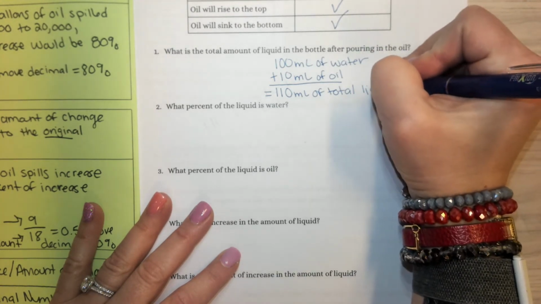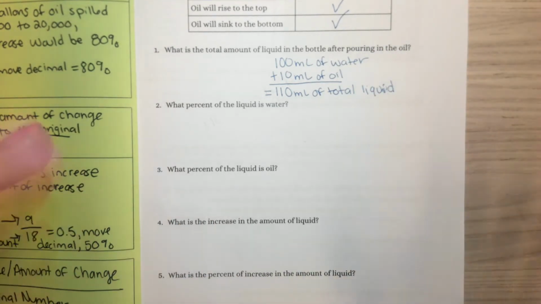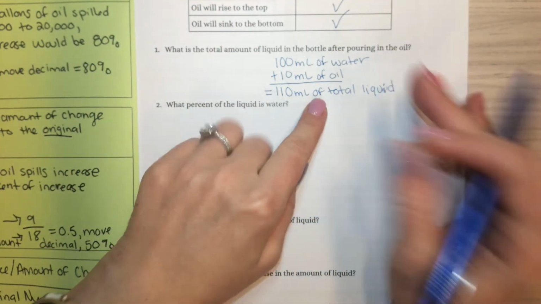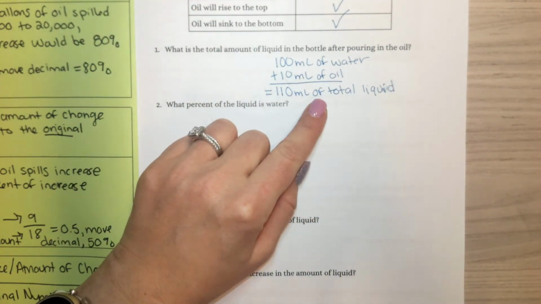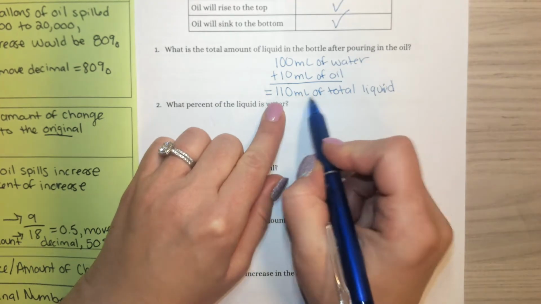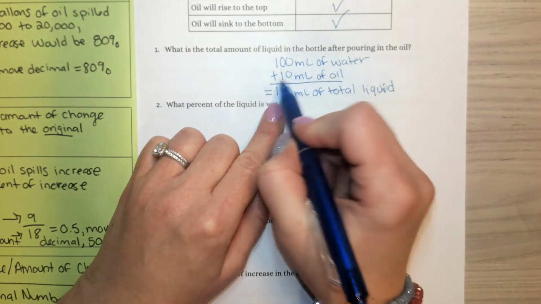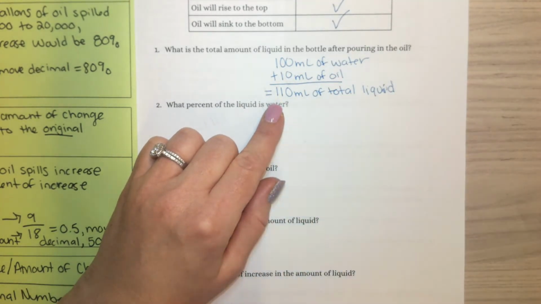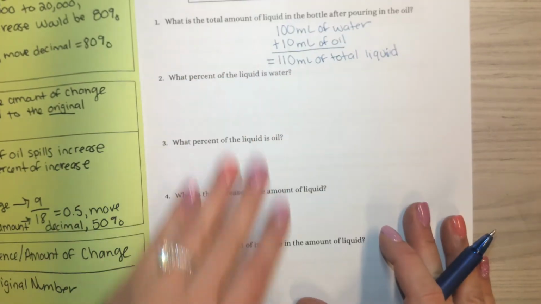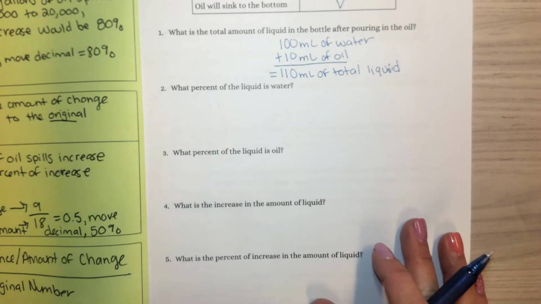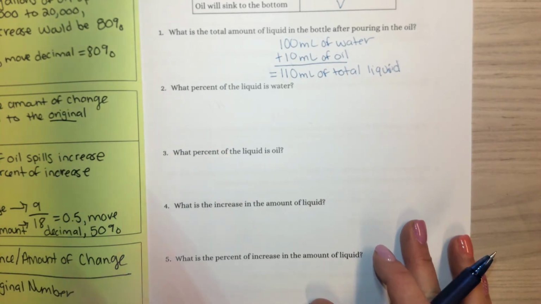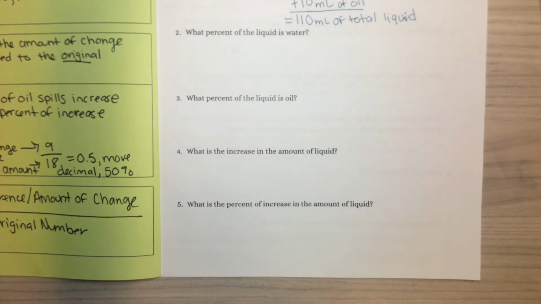Now, I want to make sure that you know that we need to write down where we got our sum here. So make sure that you're writing out the steps. Don't just put 110. We want to know how it was 110. And that's important for all of these questions. We want to know how you got to the answer. That's important. Anyway, okay, moving on.